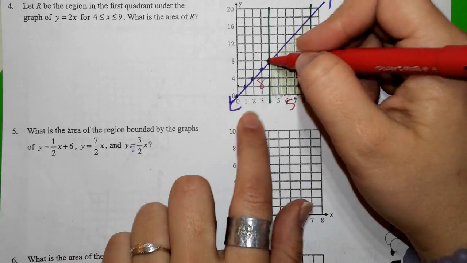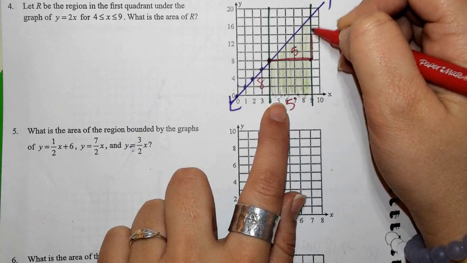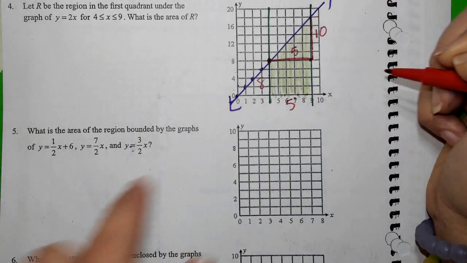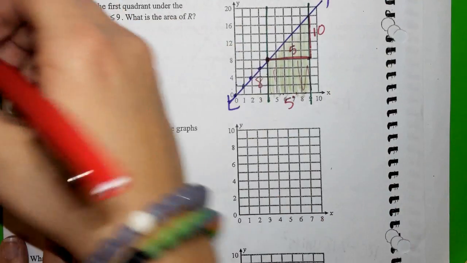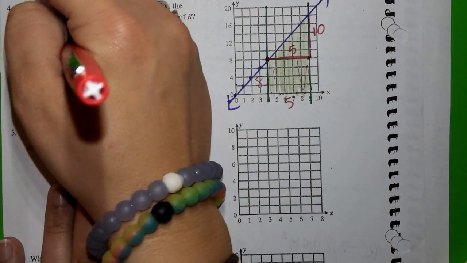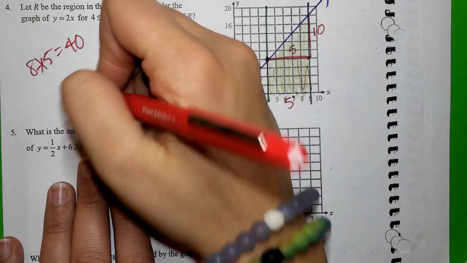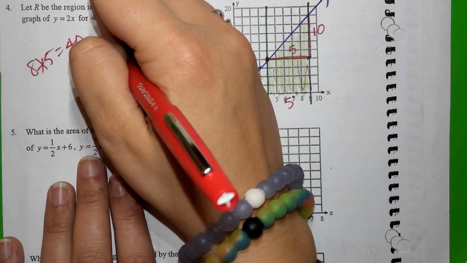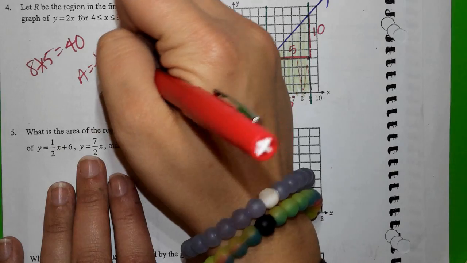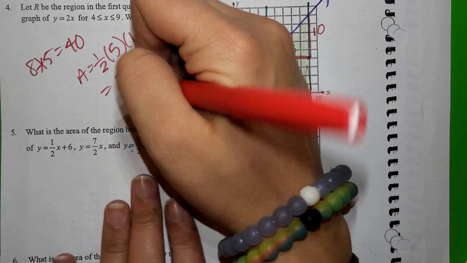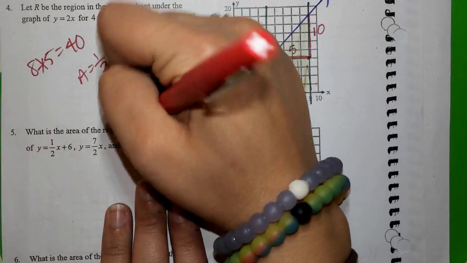Okay. All right, so then this is 5, and this is what? 2, 4, 6, 8, 10. All right, so then you have to get the area of this guy, which would be 8 times 5, so that would be 40, correct? And then you have to get the area of this guy up here, which would be 1/2 times 5 times 10. So 5 times 10 is 50. Half of 50 is 25. 40 plus 25 is 65 units squared.